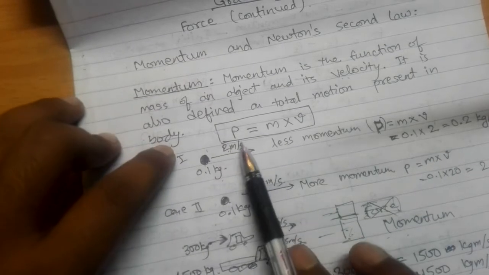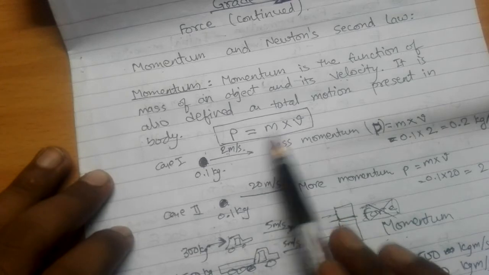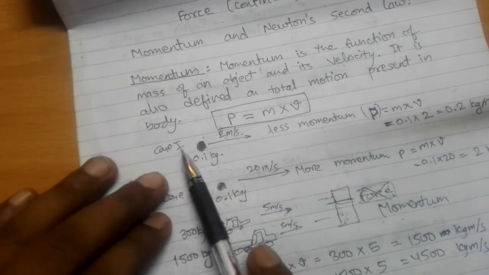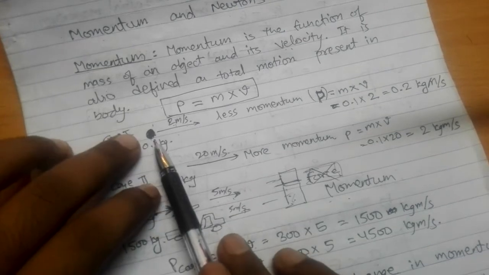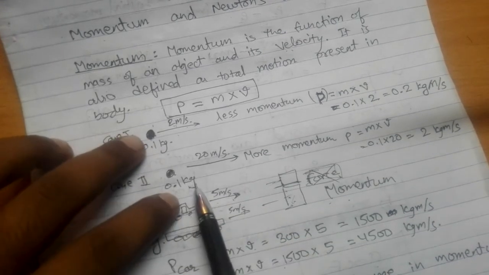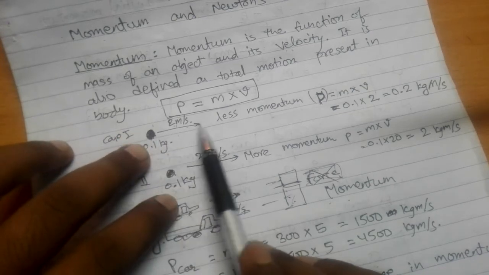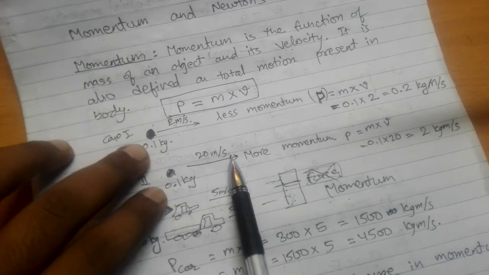Okay, so here I've written the mathematical expression where P equals m into V. P means momentum. Momentum equals mass into velocity. In the first example, I considered an object, a cricket ball, whose mass is 100 gram, that is 0.1 kg. In the first case, the cricket ball is thrown with 2 meter per second speed. In the second case, it is thrown with 20 meter per second speed.